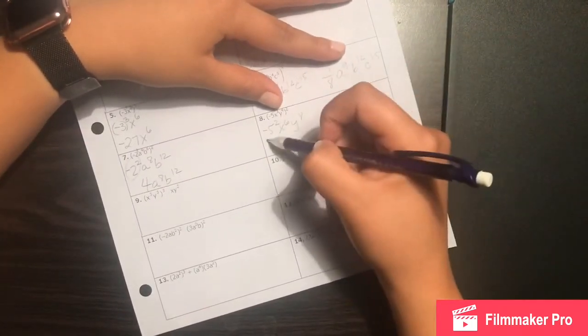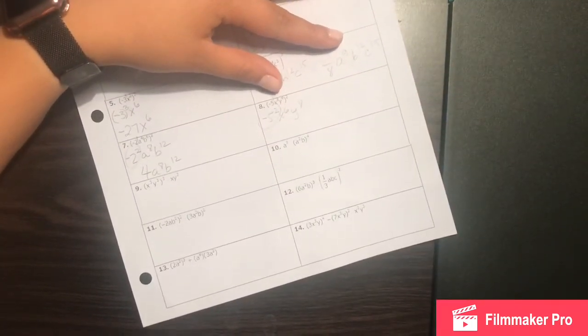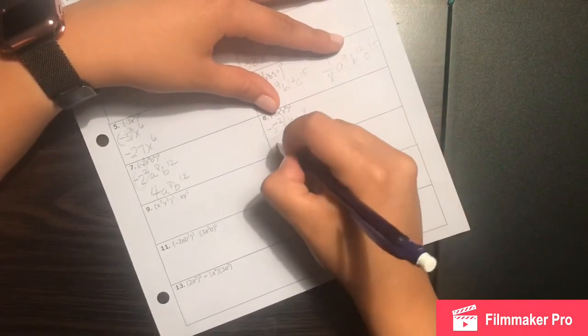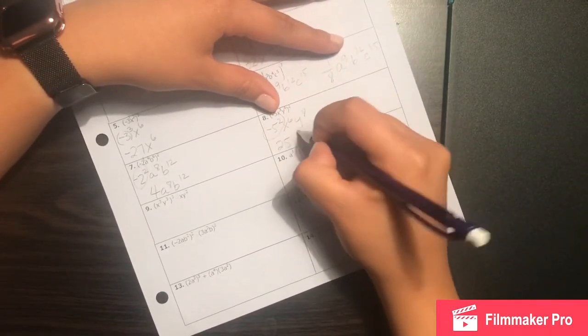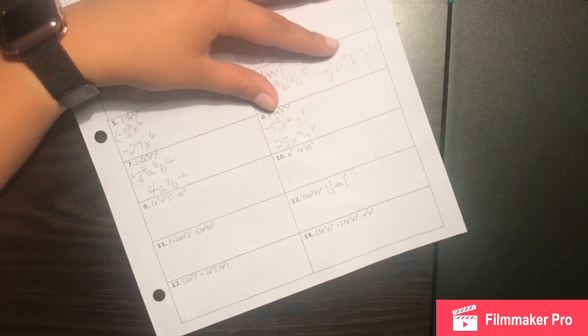And then I want to simplify this negative 5 squared. So this is negative 5 times negative 5 is positive 25. X to the 6th, y to the 8th.